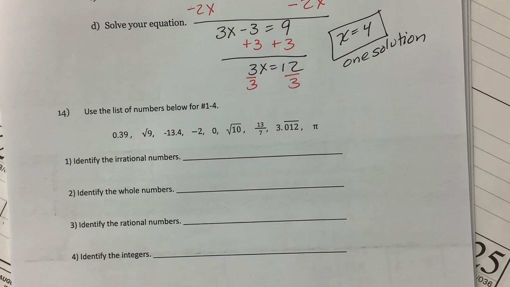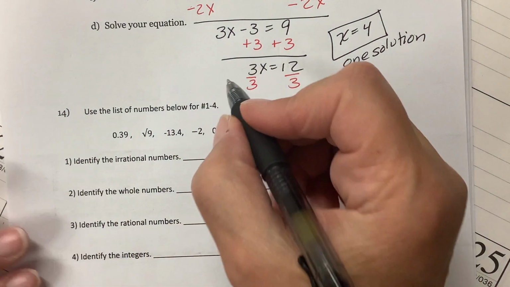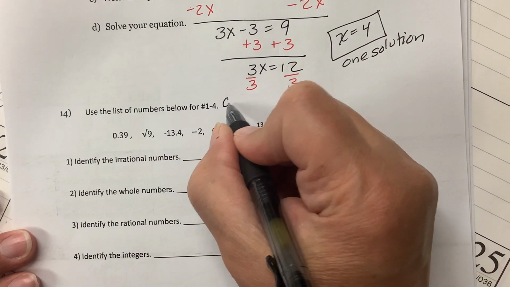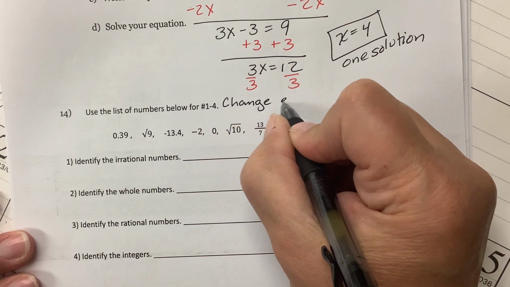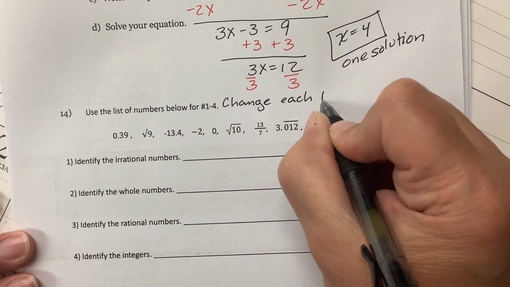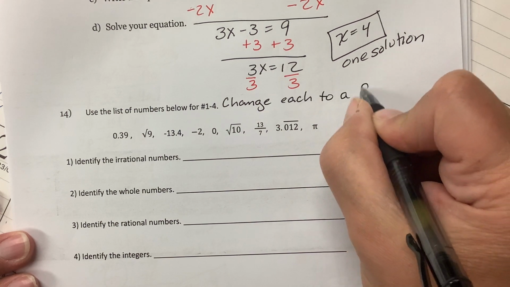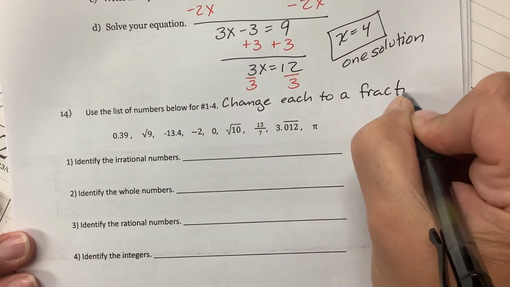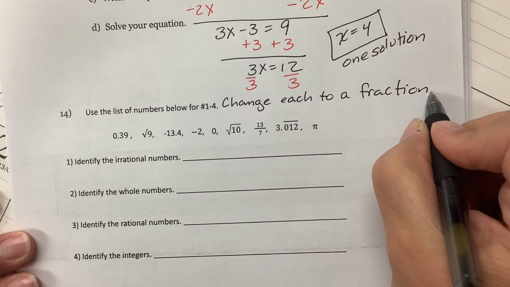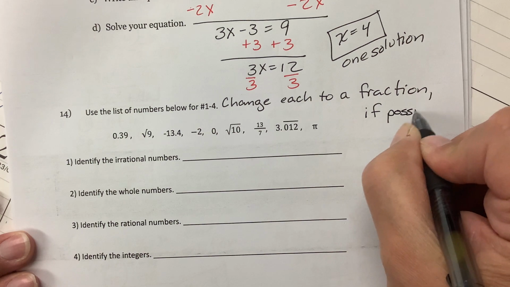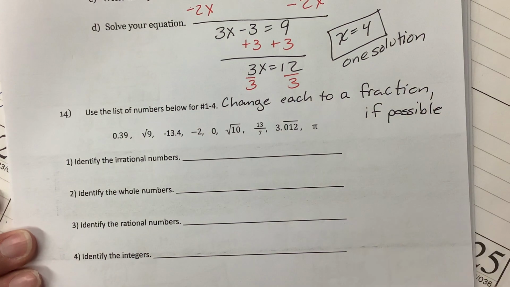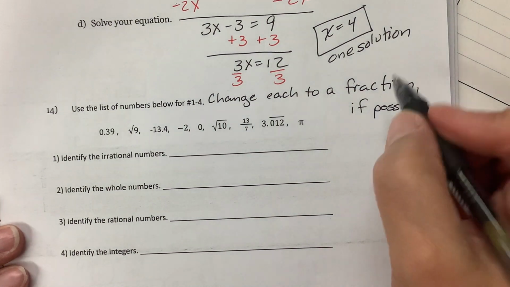So, looking way back, the first thing you should do is try to make each number a fraction, if possible. If you cannot change it into a fraction, then it is irrational.